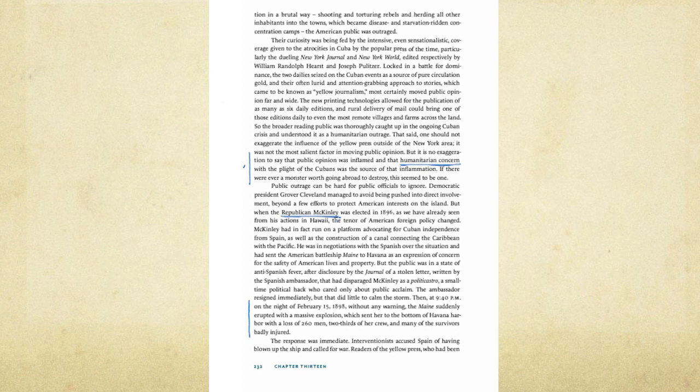All right, public opinion was inflamed, and that humanitarian concern with regard to the Cubans was the source of that inflammation. So why are the American people angry? It's because of whatever's going on in Cuba. You've got the American people angry about something in terms of a foreign country, you have the potential of what? Even if you don't know anything about American history, you see that, you can say, uh-oh, we got the American people mad about a foreign country. We got a potential of war, right?